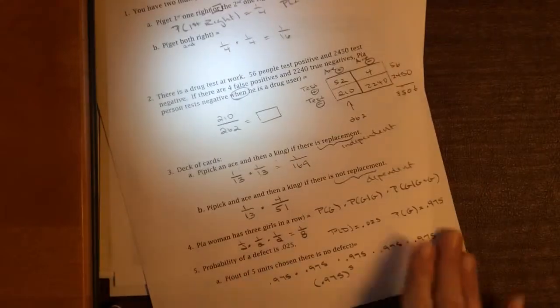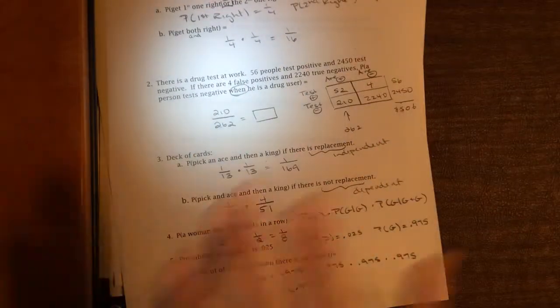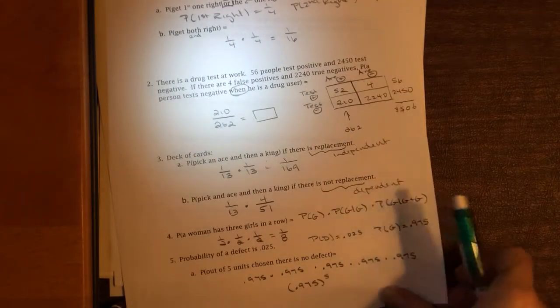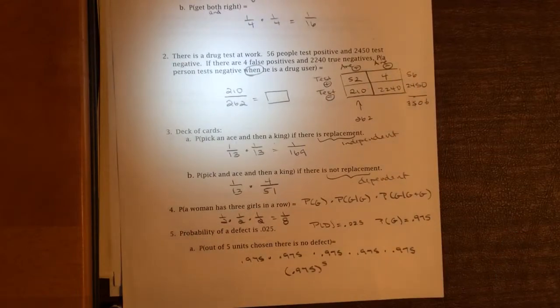So, a couple of examples there for you of the ideas that we've been talking about so far. And we're going to build on that even more on Friday. But I do want you to try your stat lab before that.